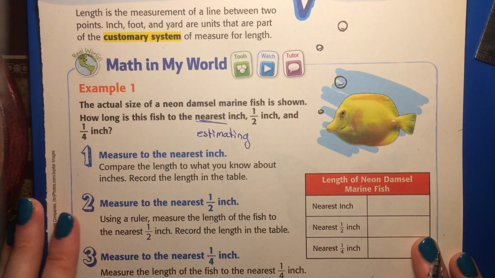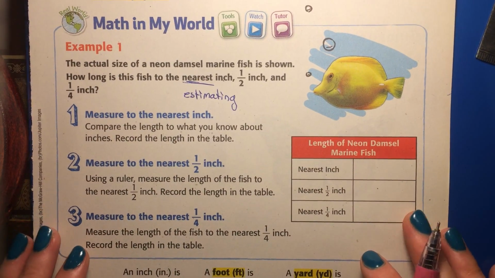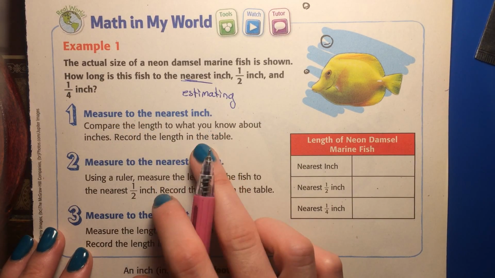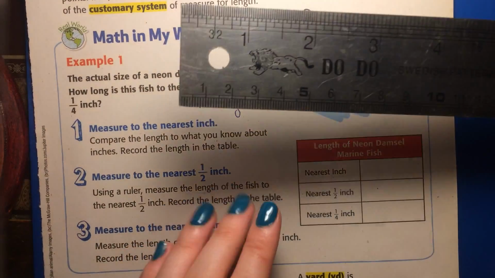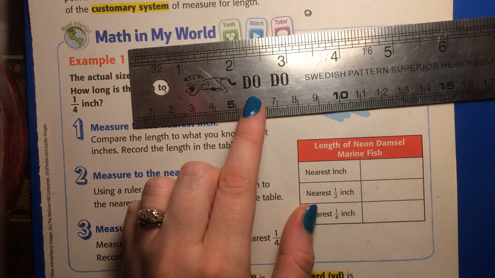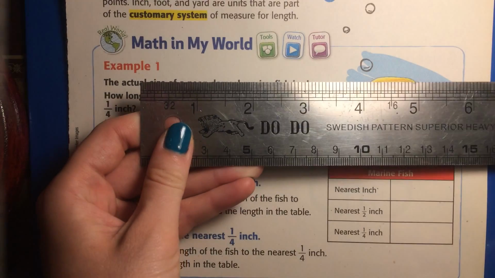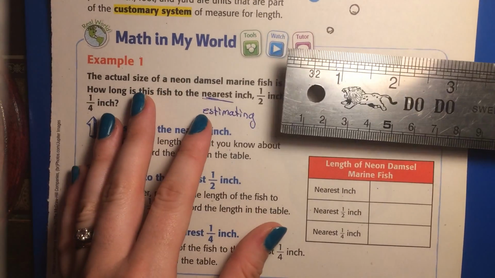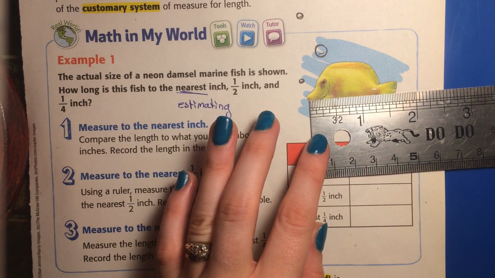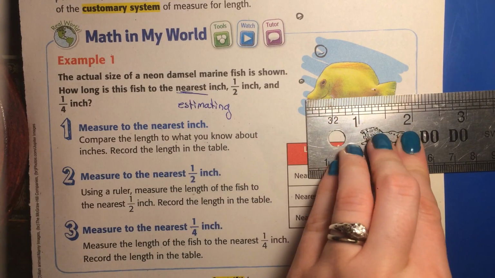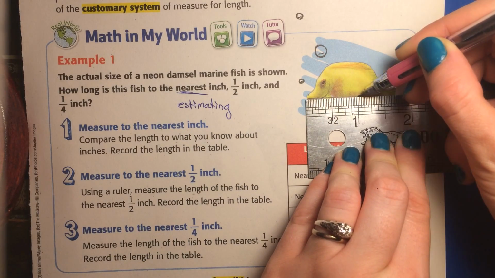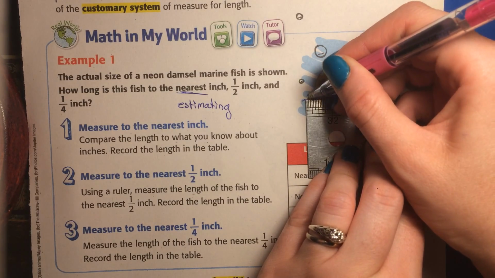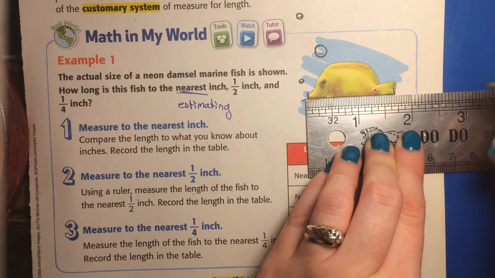So we have this chart here where they want us to record our answers. Okay, so first thing is compare the length to what you know about inches. Record the length in the table. Okay, so inches. Okay, so we're going to use inches. We're going to measure from this little damselfish's nose to the tip of his tail. I'm just going to draw a line to make it easier for me to see.